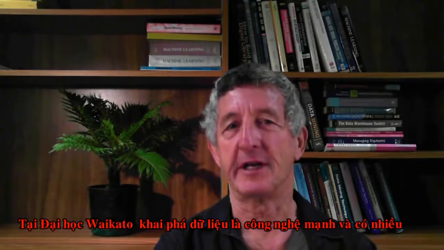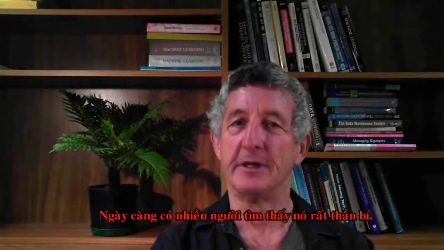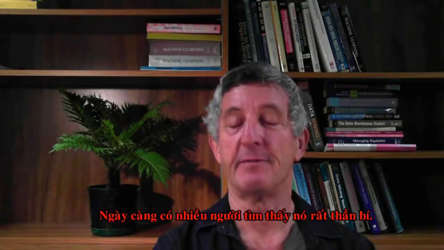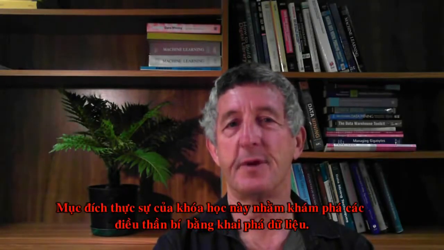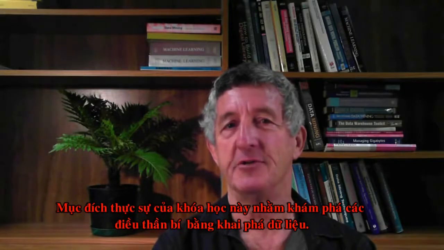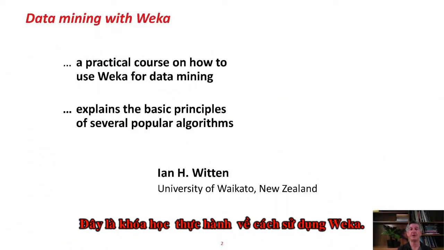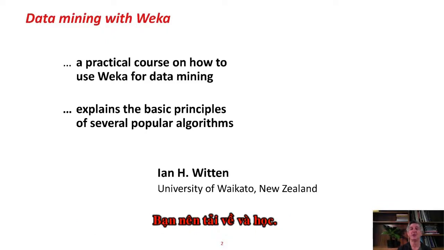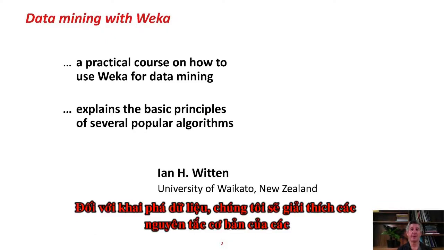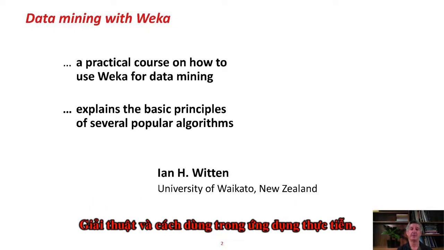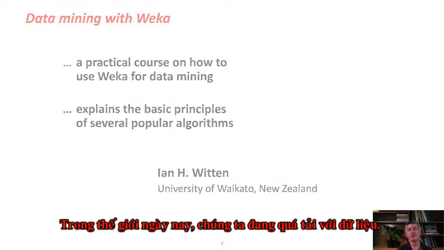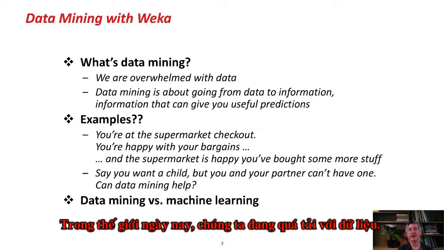Data mining is a mature technology that a lot of people are beginning to take very seriously, and a lot of other people find it mysterious. And the real aim of this course is to take the mystery out of data mining. This is a practical course on how to use the Weka workbench, which you will download as part of the course, for data mining. And we explain the basic principles of several popular data mining algorithms and how to use them in practical applications. So in the world today, we're overwhelmed with data.